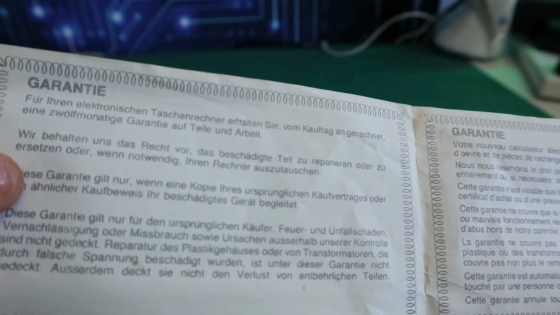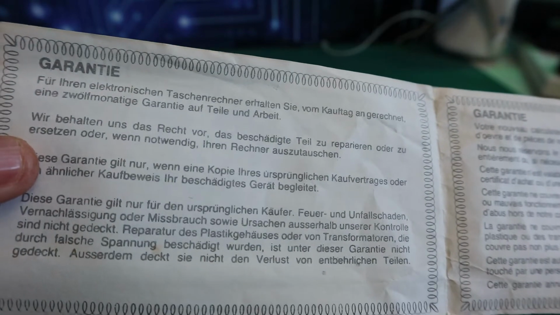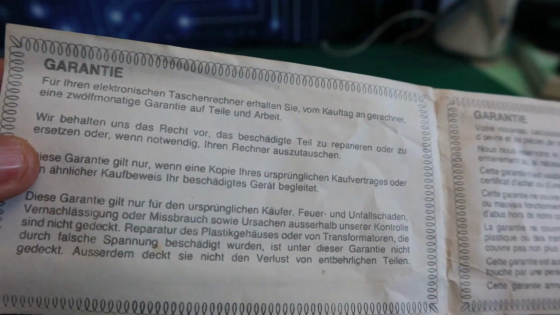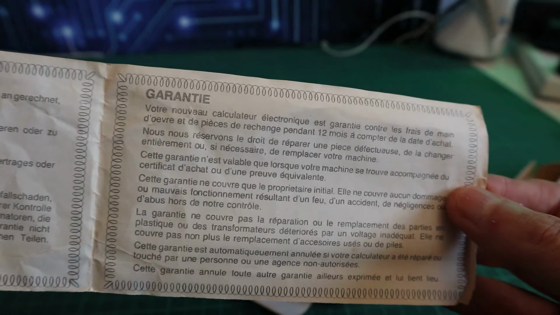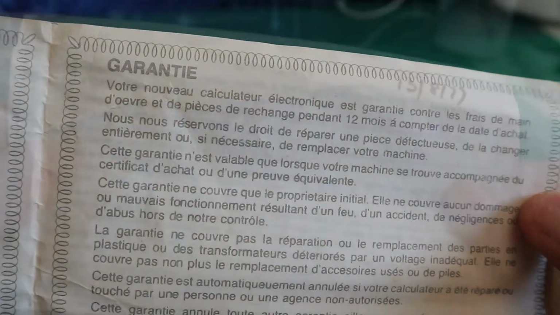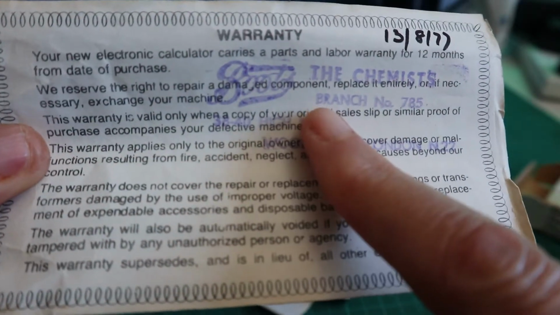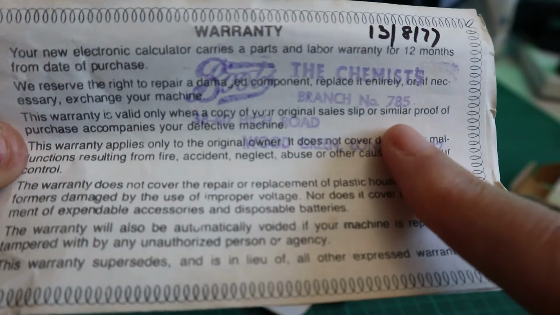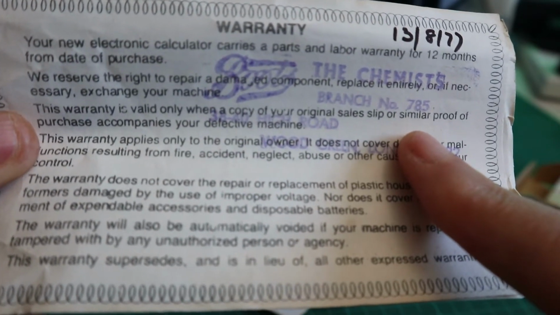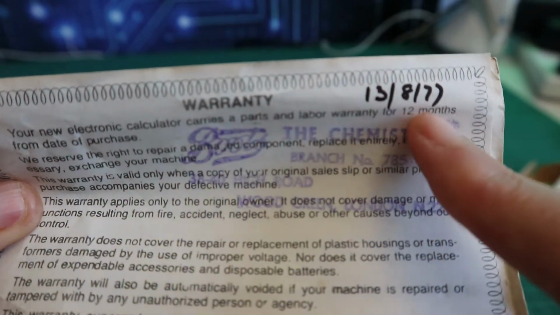And it's got everything in there. All the paperwork. So we've got the guarantee, or Garantie in German, or garantie en français, and it's got a stamp from Boots the Chemist, which is a pharmacy chain here in the UK, one that survived the internet boom and still continues to trade today, I might add.